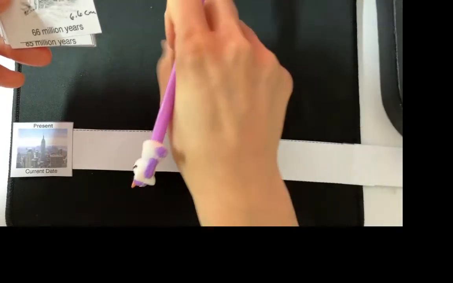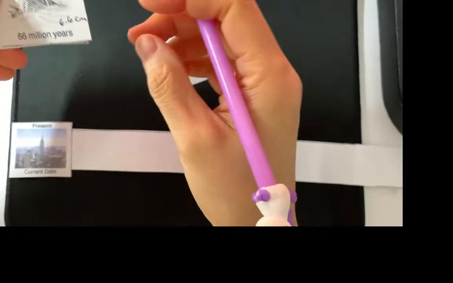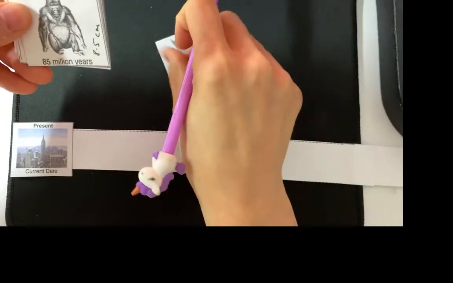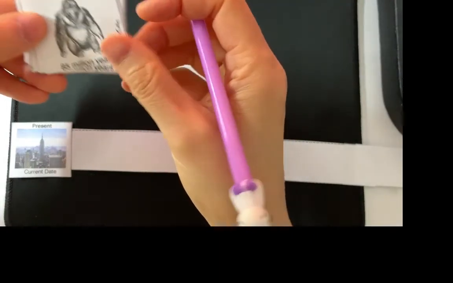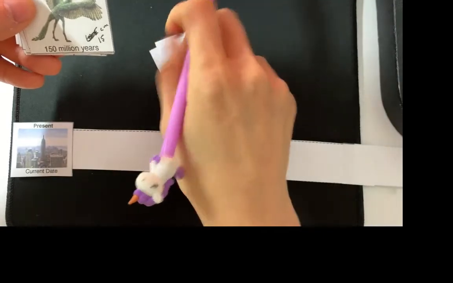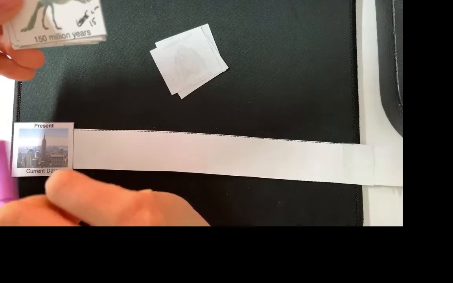So 66 million years is going to be 6.6 centimeters. 85 is going to be 8.5 centimeters, etc. Okay, and then 150 is going to be 15 centimeters.